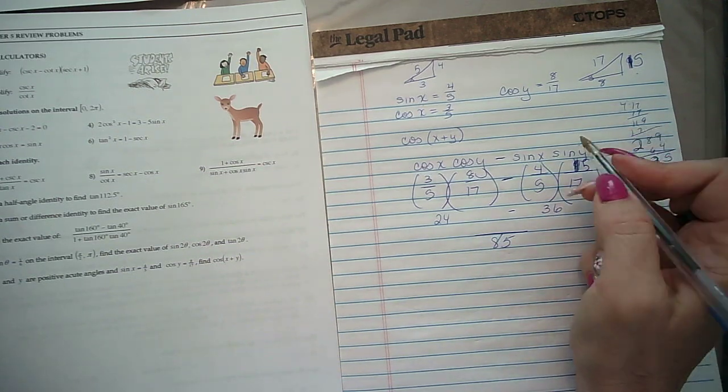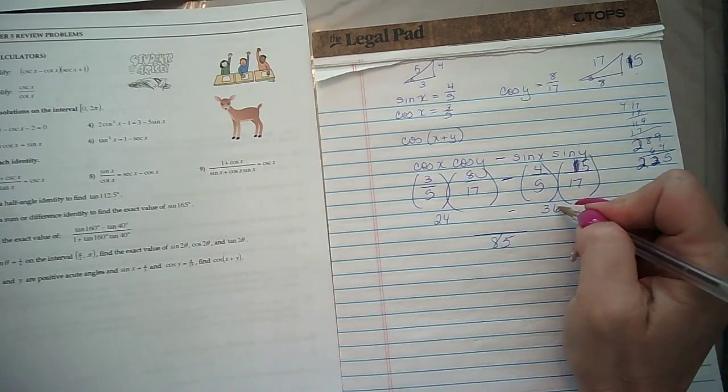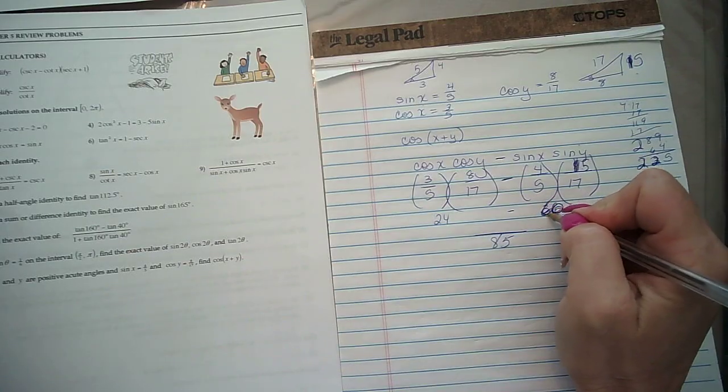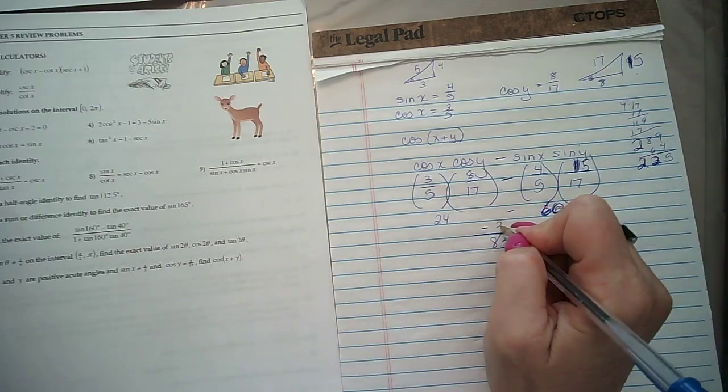I had a moment. So now 4 times 15 is 60. And then this is negative 36.